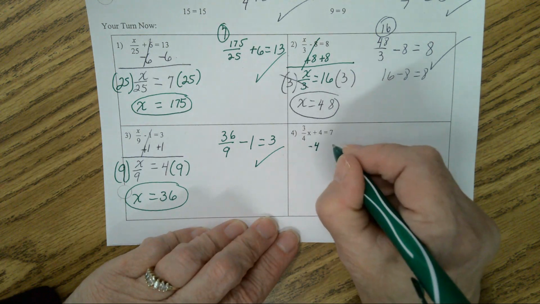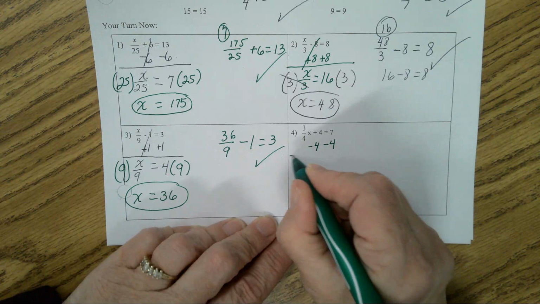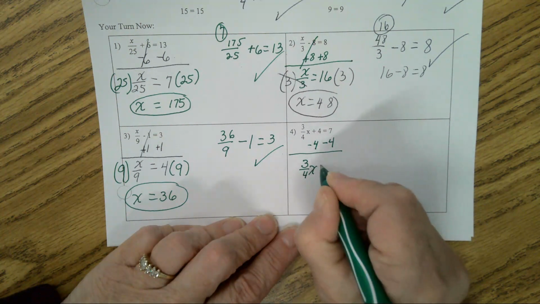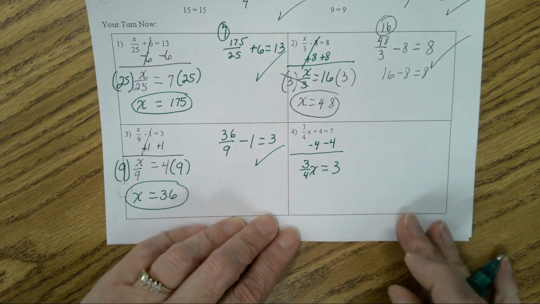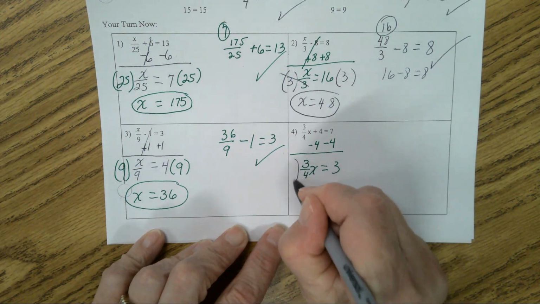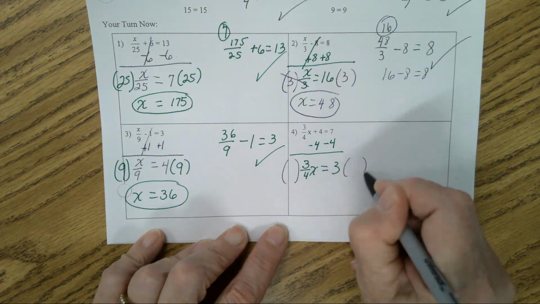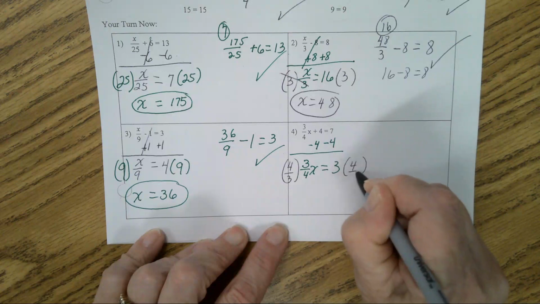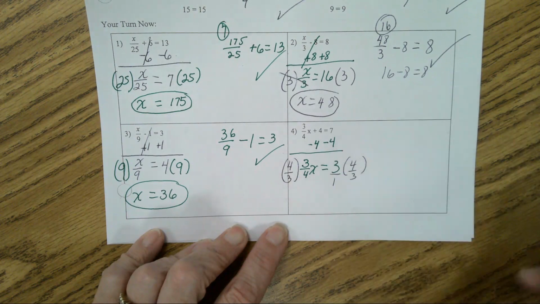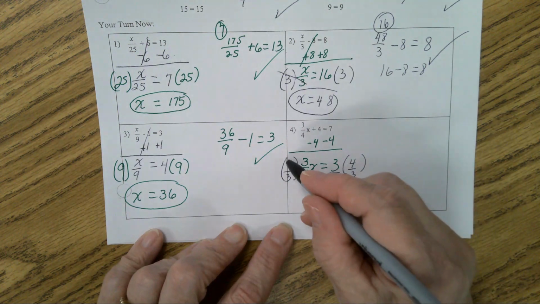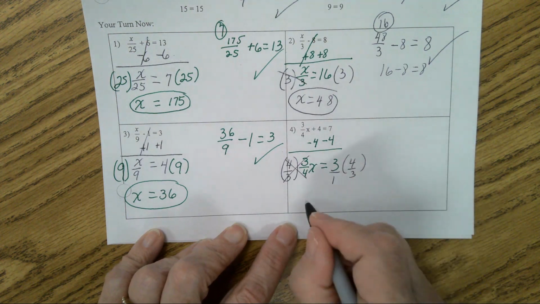Minus 4, minus 4. 3/4 x equals 3. Now, with the fraction, we have to multiply both sides by 4/3. Okay, so you put a 1 under the 3 to make it a fraction. That cancels, which is what we want.